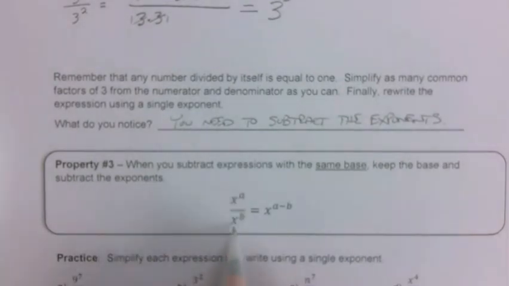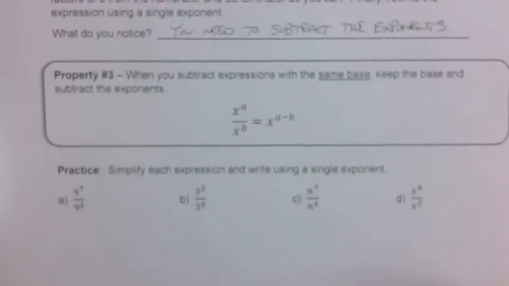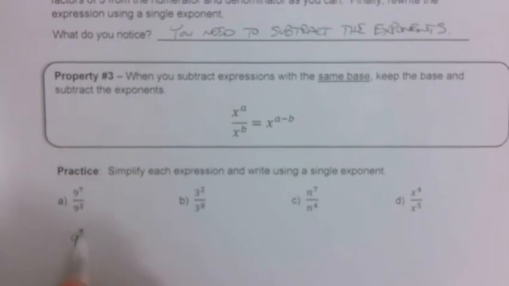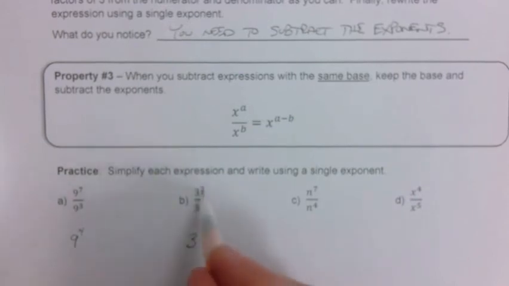X to the a power divided by x to the b power is equal to x to the a minus b power. Okay, so let's practice simplifying expressions. And again, we're going to rewrite these using a single exponent. 9 to the 7th divided by 9 to the 3rd, the bases are the same. Keep that base, subtract the exponents. 7 minus 3 is 4. 9 to the 4th. 3 to the 2nd divided by 3 to the 8th. The bases are the same. Keep that base. And now subtract the exponents. 2 minus 8 is negative 6.